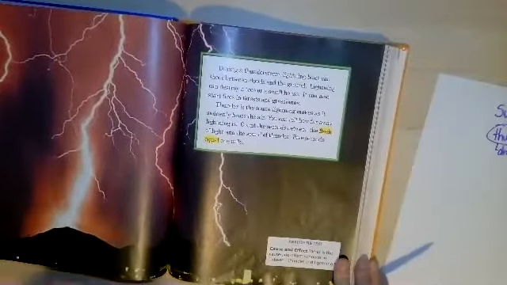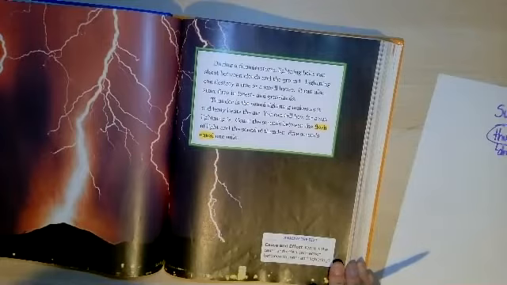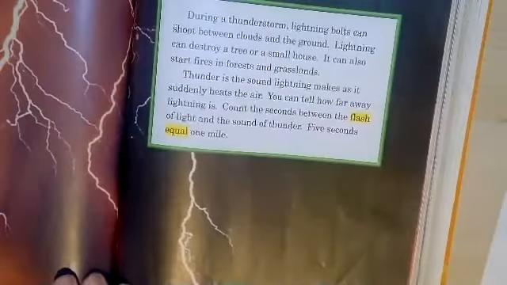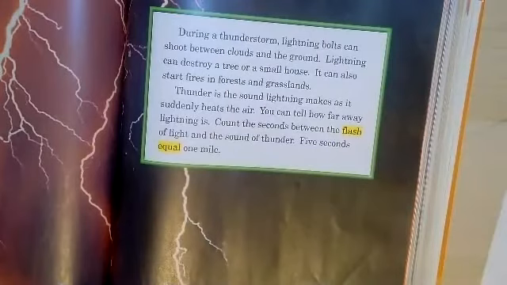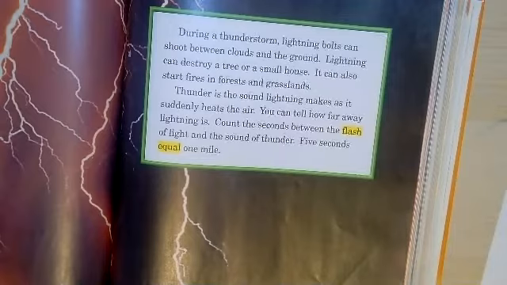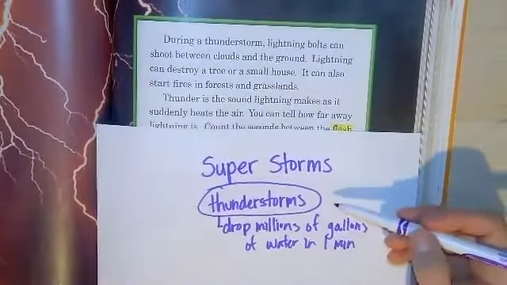During a thunderstorm, lightning bolts can shoot between clouds and the ground. Lightning can destroy a tree or a small house. It can also start fires in forests and grasslands. Thunder is the sound the lightning makes as it suddenly heats the air. You can tell how far away lightning is. Count the seconds between the flash of light and the sound of thunder. 5 seconds equal 1 mile. That's so interesting, isn't it? All right, so we're still talking about thunderstorms, right?